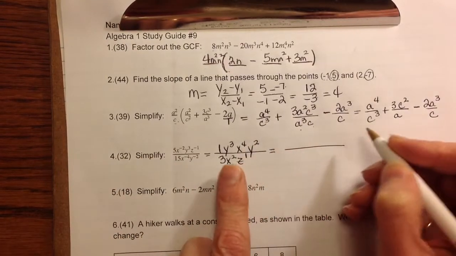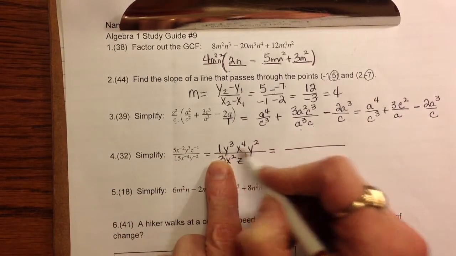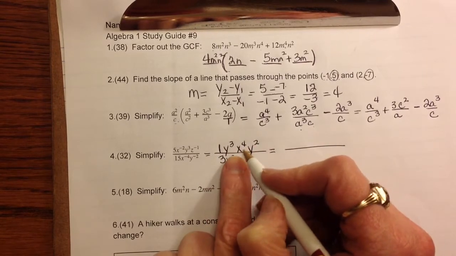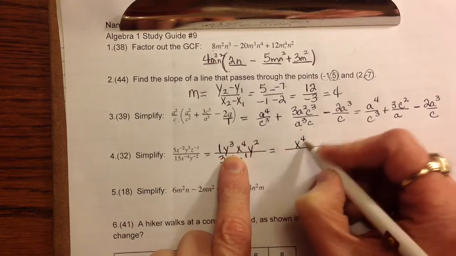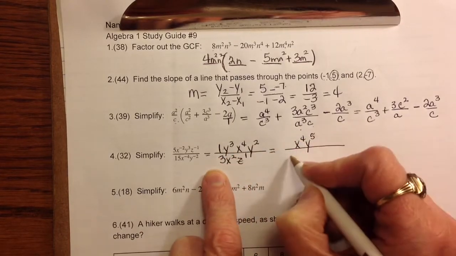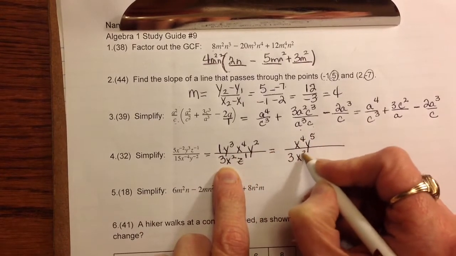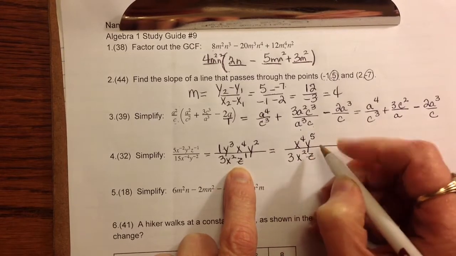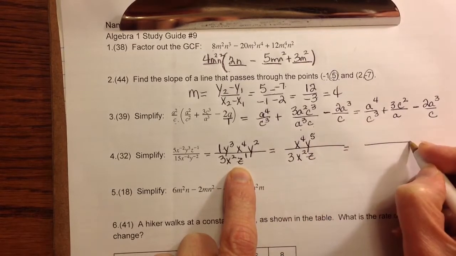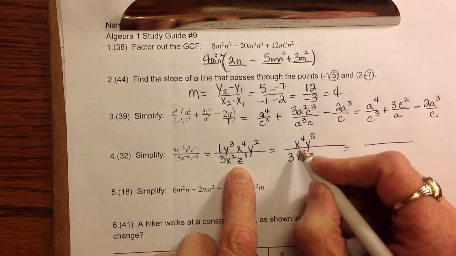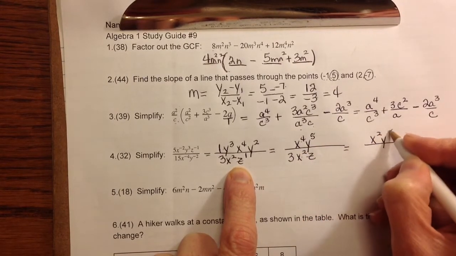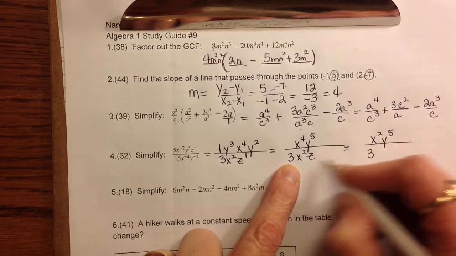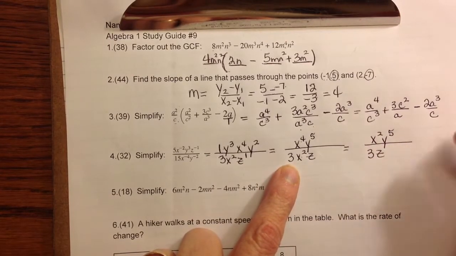So now I have, I'm going to do them in alphabetical order. I have 1, you can bring that over if you want to. I have 4 x's, and I have 5 y's. On the bottom I have 3x squared z to the 1, or just z. Now my x's will cancel, and if I have 4 on top and 2 on the bottom, I'll have 2 left on top, and then I have 3 and then a z left on the bottom.